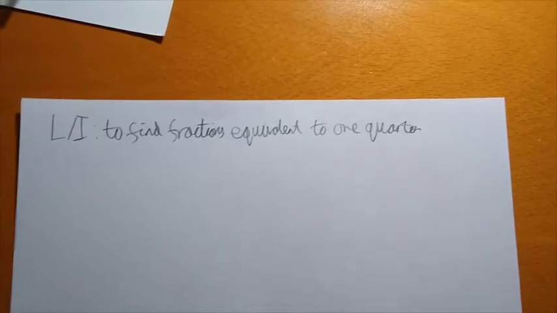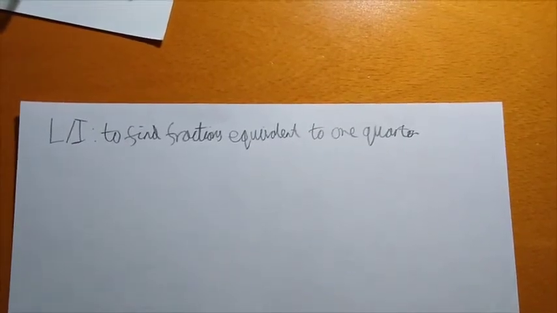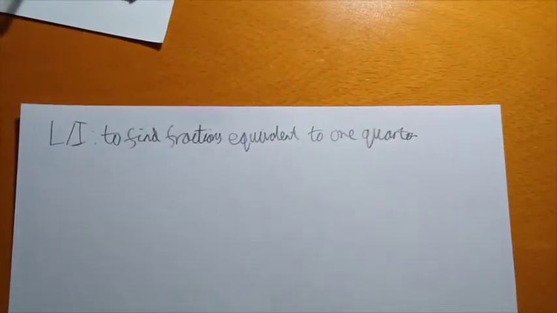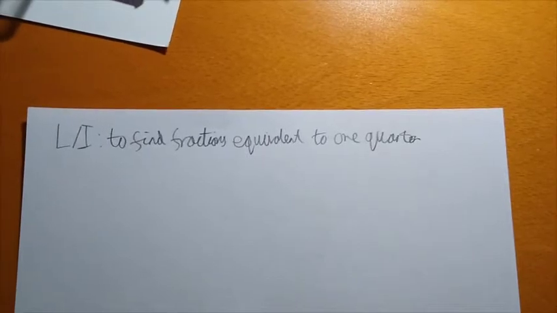Mr. Goodall here. In this maths lesson, we'll be studying fractions equivalent to a quarter. Our LI for this lesson is to find fractions equivalent to 1/4. Please pause the video here whilst you copy this LI down.